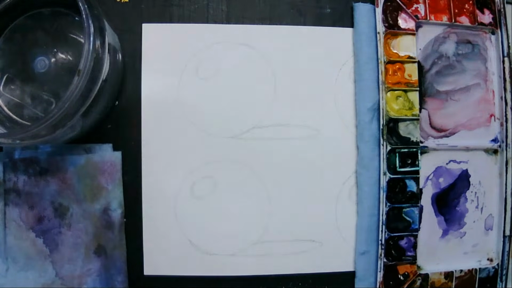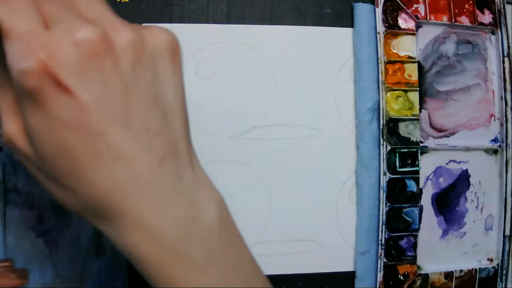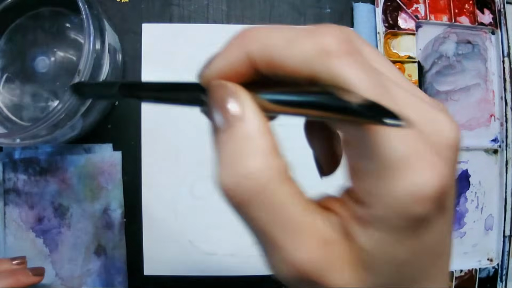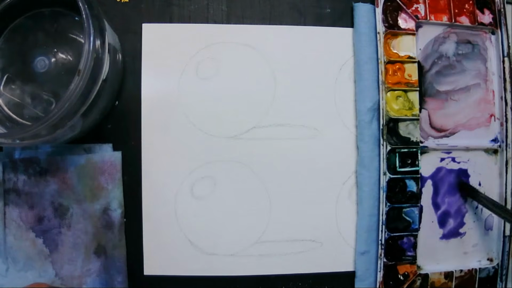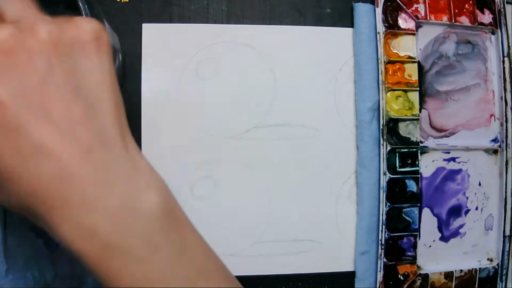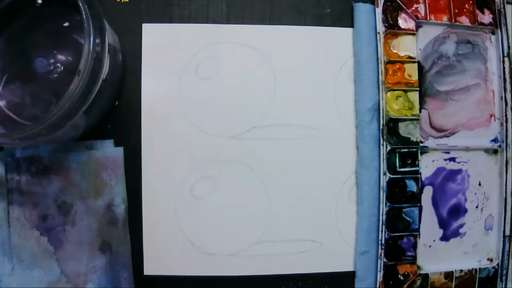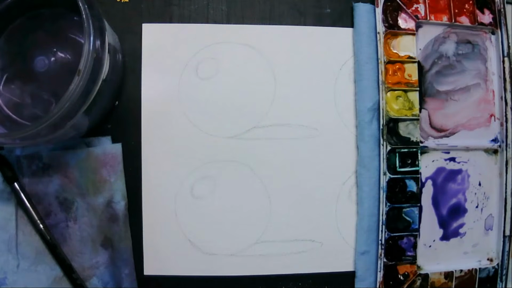Great. So now we can start. Is everyone ready? I'm going to clean out a section of my palette. Actually, I'm going to start with my purple. So I'm just going to use this section here first. All right, gonna have a sip of coffee, and we'll begin with our first exercise, which is going to be the monochromatic exercise.